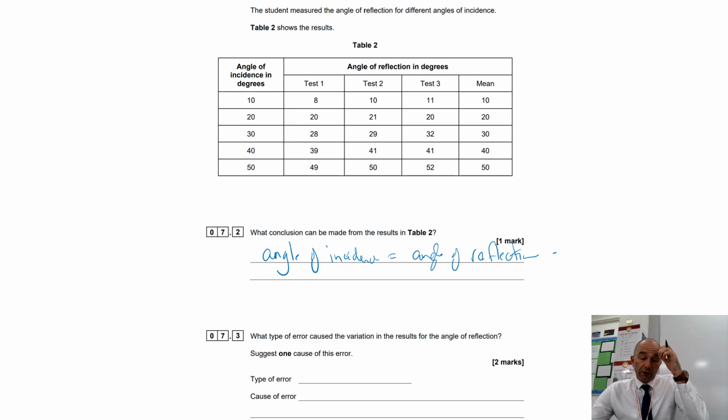Now, question 7.3. What type of error caused the variation in the results of the angle of reflection? So we've got slight variations in it. This type of error is one of those things. It's a random error. Now, what might cause that error? Well, it could have been that the student's head might not have been in the same position each time. Also, probably the better answer, or one of the best answers, the center of the ray of light may not have been marked correctly.